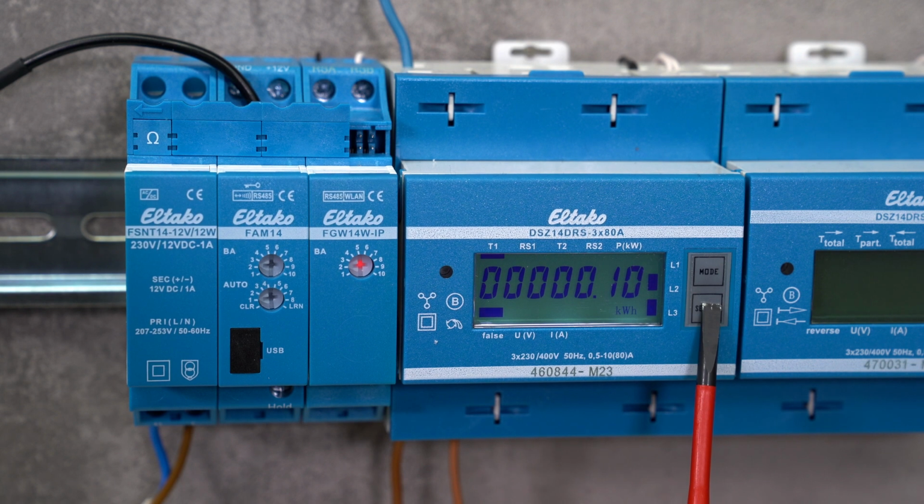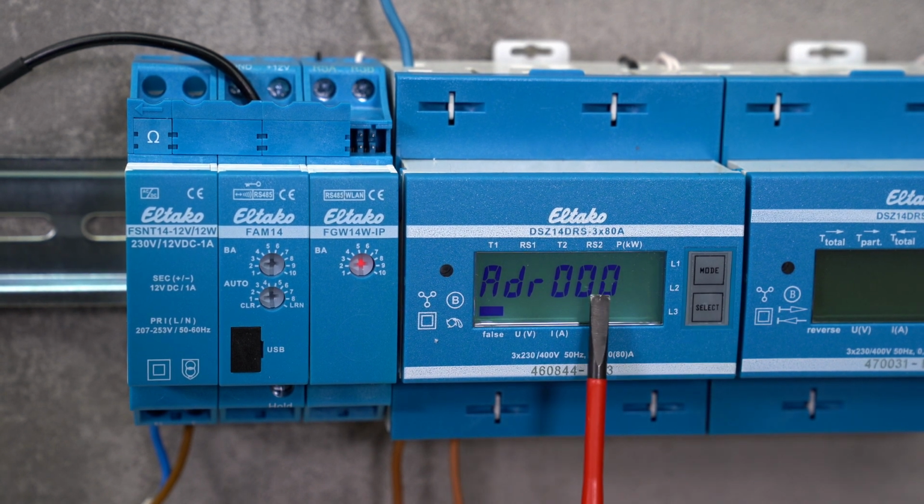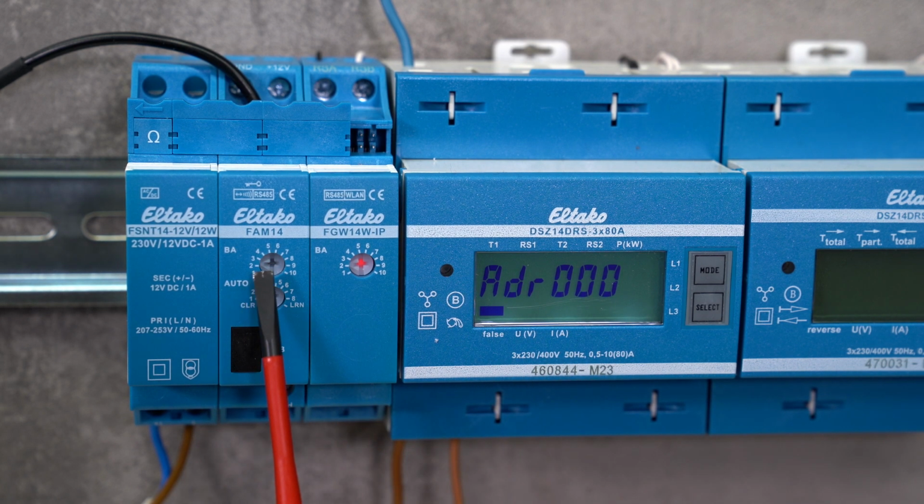This means that I now set it to learning mode. You can now see here that it has the device address 0. Now I turn the FAM to position 1, and you can now see here that the device, the meter, flashes very briefly and is assigned a device address.